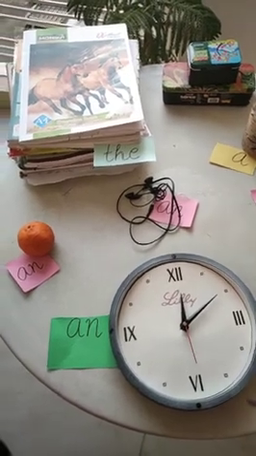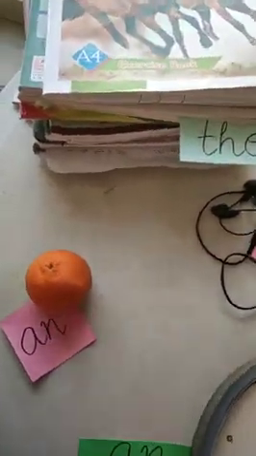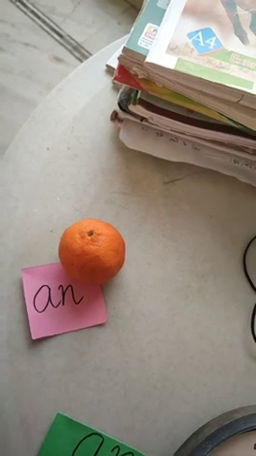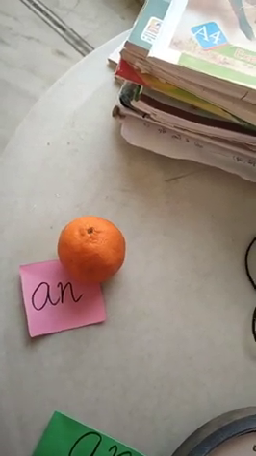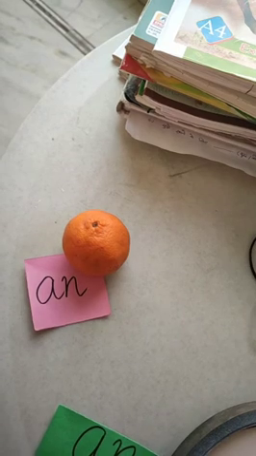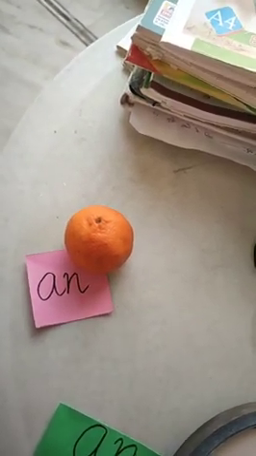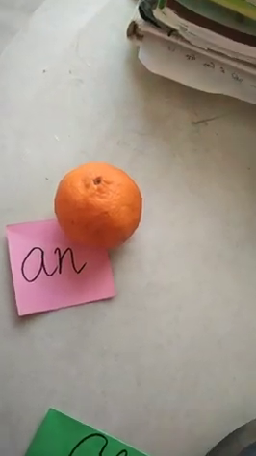So let's start. Now I have an orange here. I have used an before orange. Why have I used an before orange? I have already told you that whenever any word is starting with a vowel, that is A, E, I, O, U, then we will use an before that object. So an orange. Then earphones. An earphone. Why have we used an before earphone? Because it is starting with the letter E, and E is a vowel.